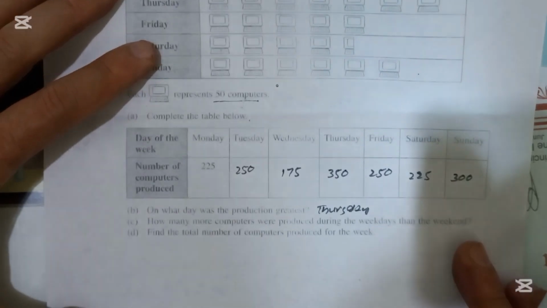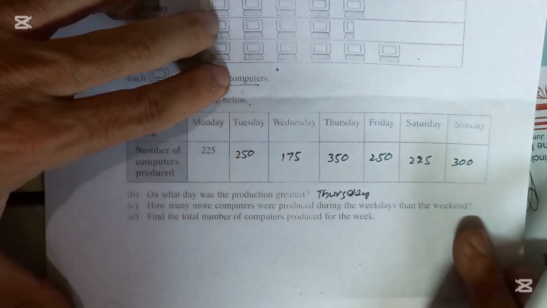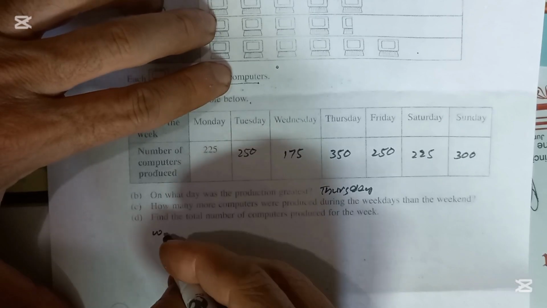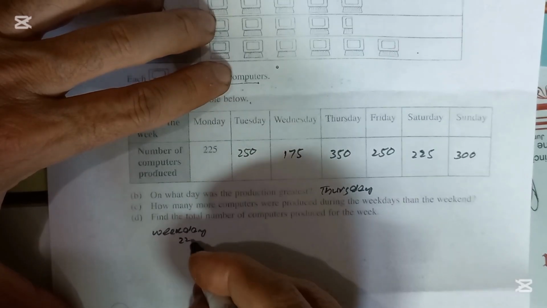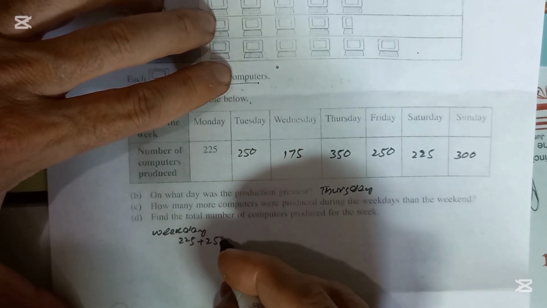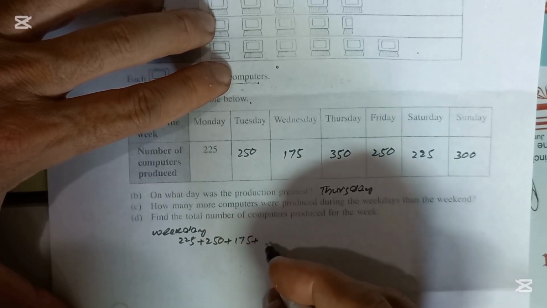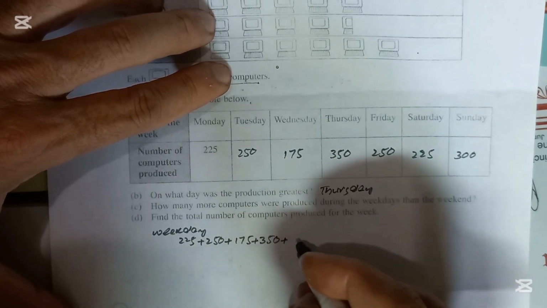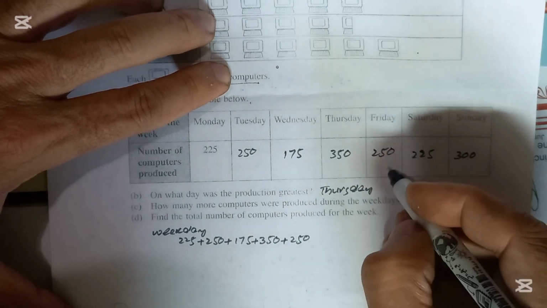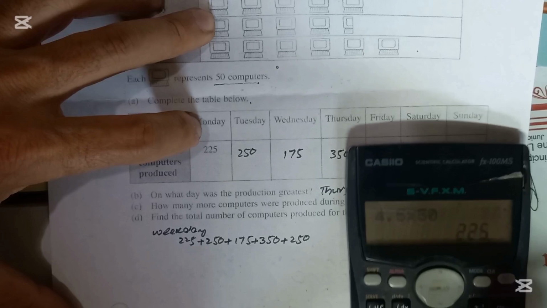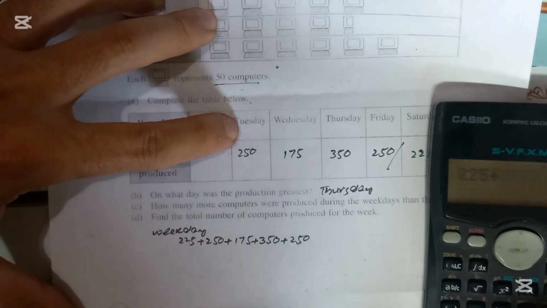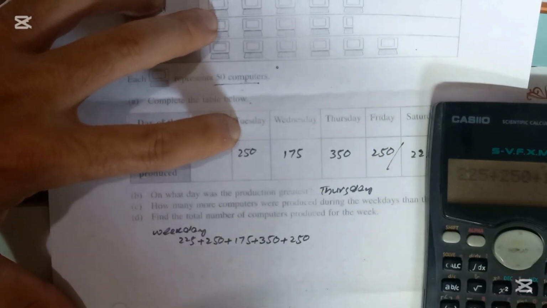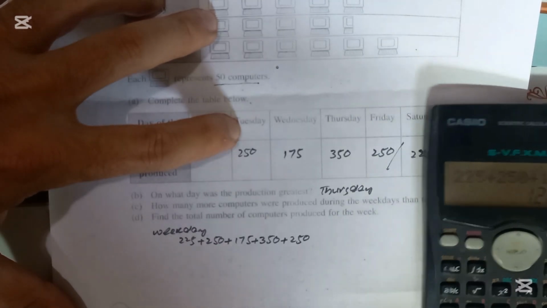This can be solved by adding the weekdays' computers. So weekdays, that is 225 plus 250 plus 175 plus 350 plus 250. Up to here are weekdays. So we will solve it now. That is equal to 225 plus 250 plus 175 plus 350 plus 250, which equals 1250.